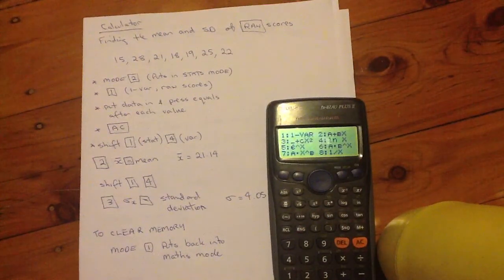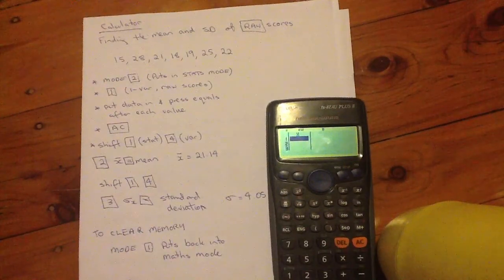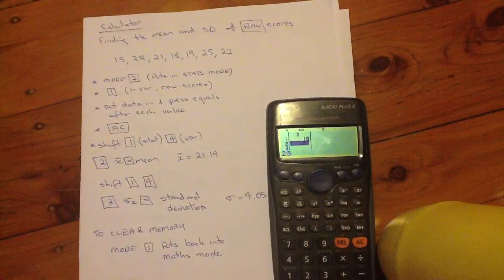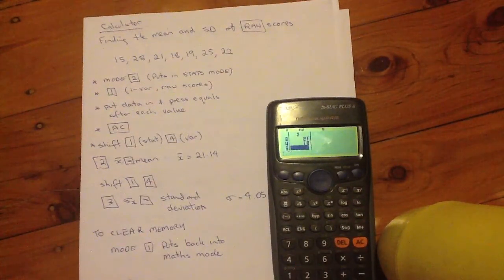We're only considering one group of scores. We're not comparing them to another group of scores. So we press one variable, and as you can see, we're just putting each score in individually. So we put them in: 15, press equals, the equal button, 28, press the equal button, 21 equal, 18 equal, 19 equal, 25 equal, 22 equal.